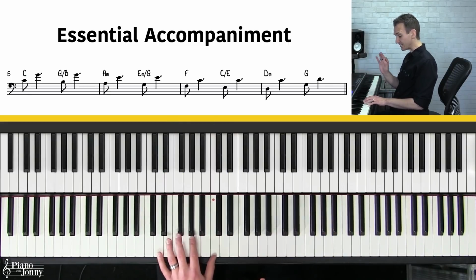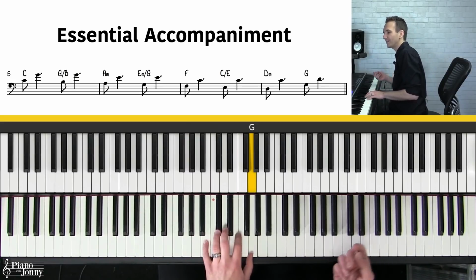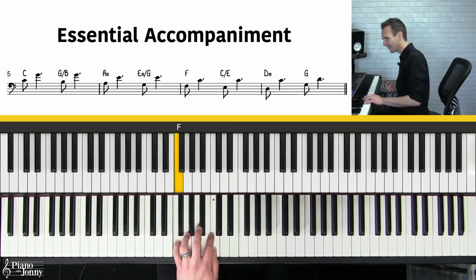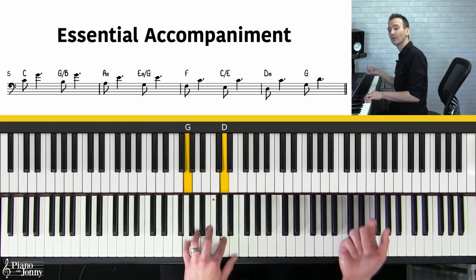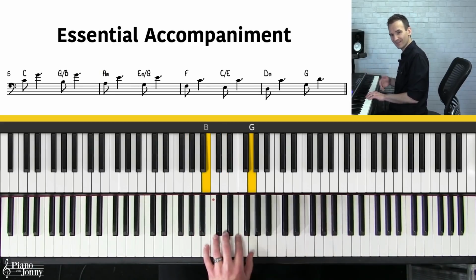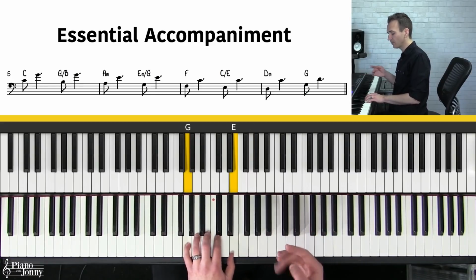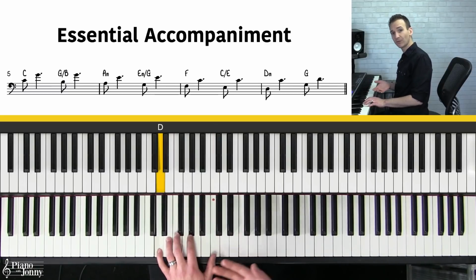Okay, now once this is feeling really good, let's go ahead and groove on it. 1 and 2 and 3 and 4. It's a really simple groove. I'm just going 1 and 2 and 3 and 4 and 1 and 2. Okay, super simple, but again, this is going to drive that groove, give a nice foundation for the right hand when we start improvising.